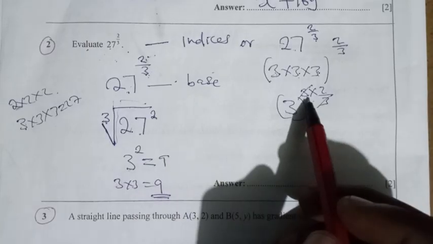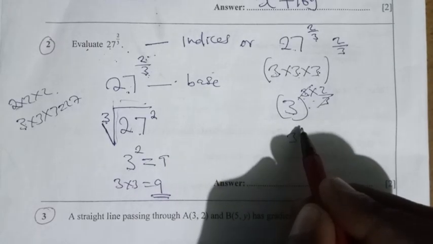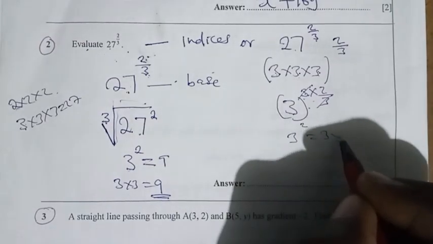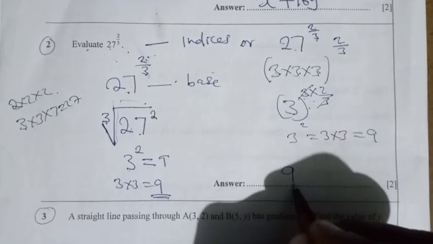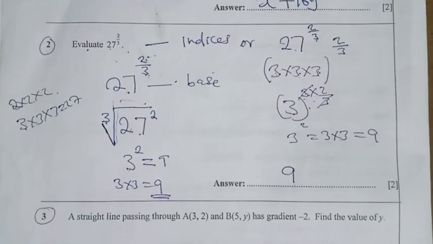Because this 3 is the same as over 1, the 3 can go there, 1, and the 3 can go there, 1. So what remains is 3 power 2, meaning 3 times 3. We get 9. So the answer here is 9. By doing that, you also get 2 marks.